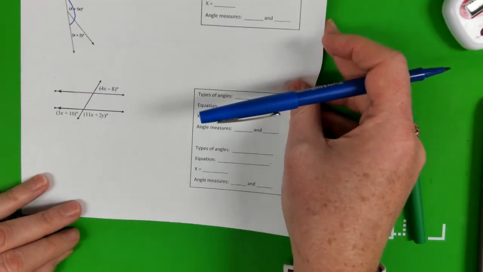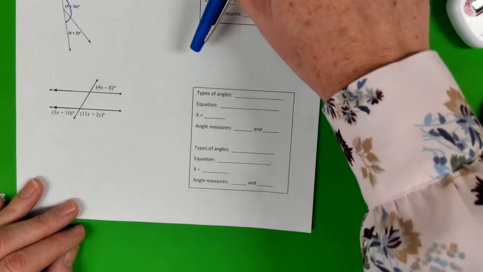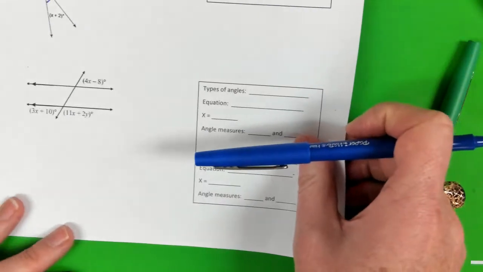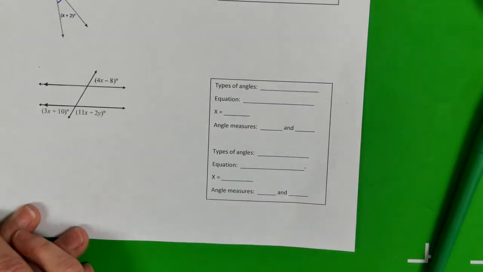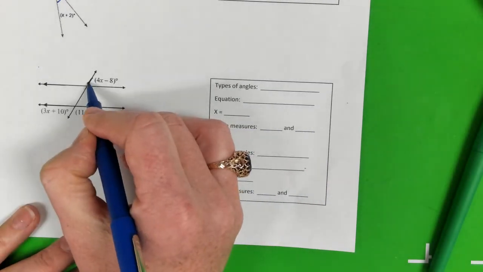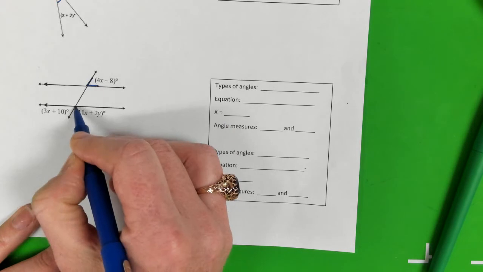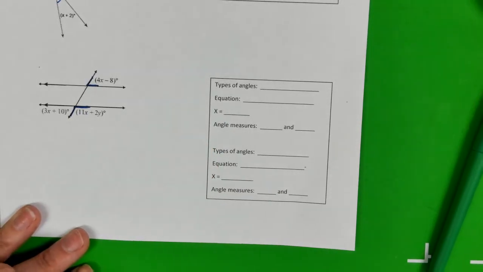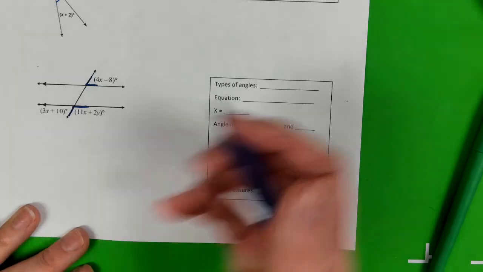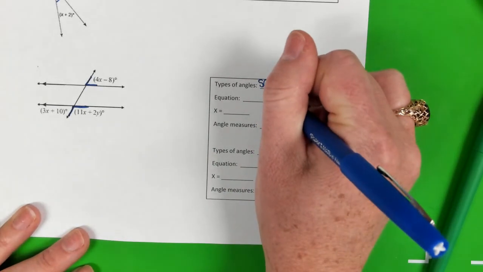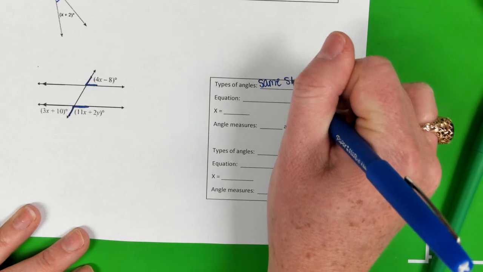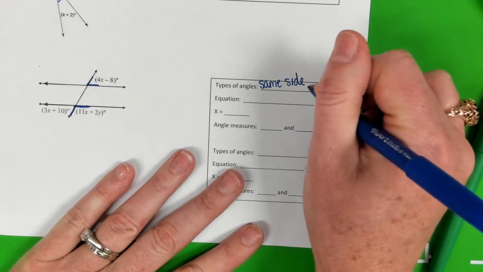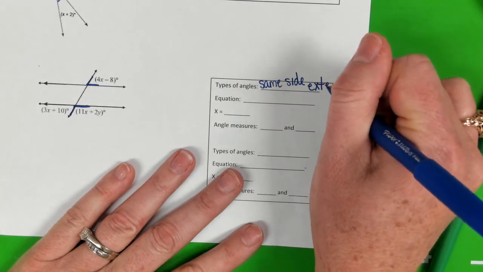So in this parallel line picture, I actually have three angles labeled. So let's first look at these two. This one and this one. Okay? What kind of angles are those? They're on the same side, and are they interior or exterior? Okay, I hope you realize that they are exterior.